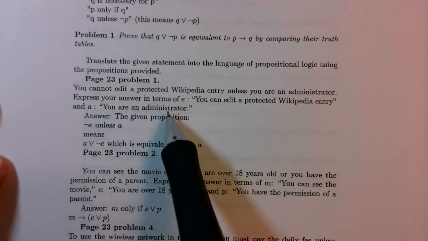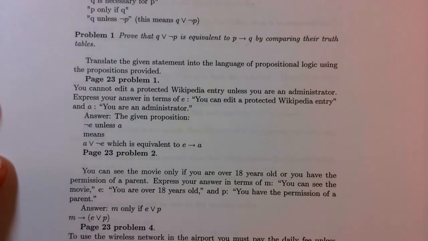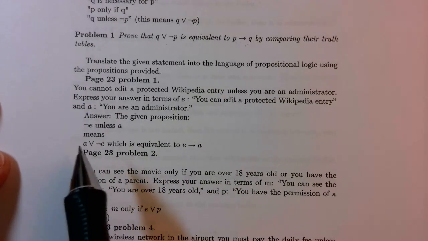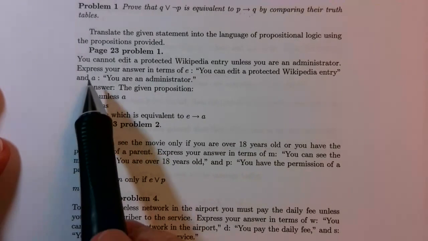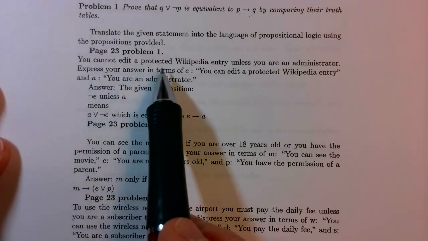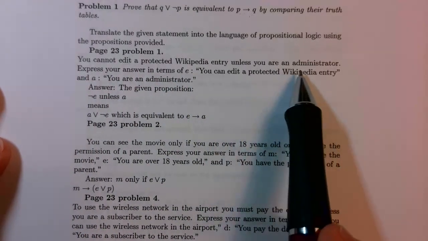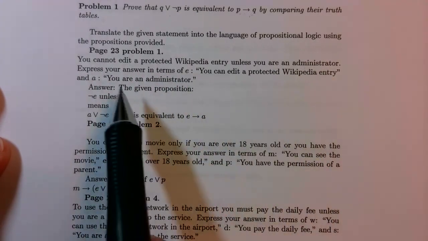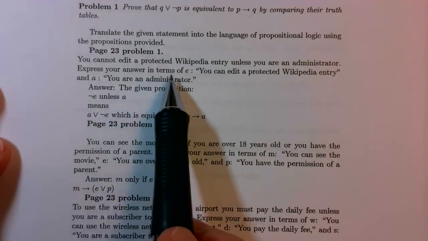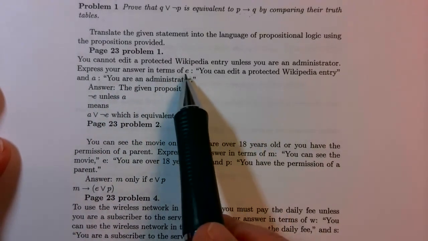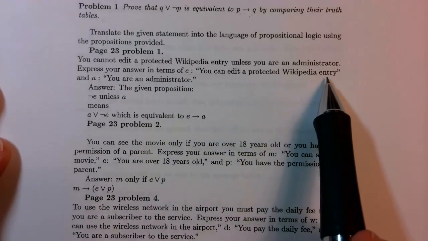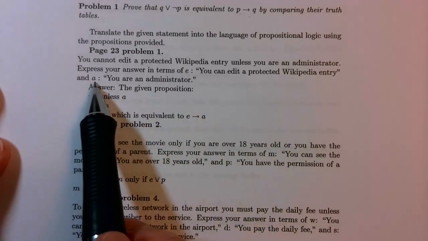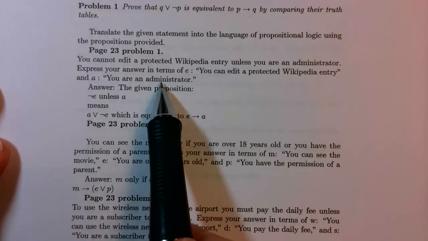Translate the given statement into the language of propositional logic using the proposition provided. You cannot edit a protected Wikipedia entry unless you are an administrator. Express your answer in terms of E. E means this proposition: you can edit a protected Wikipedia entry. And A, which is this proposition: you are an administrator.